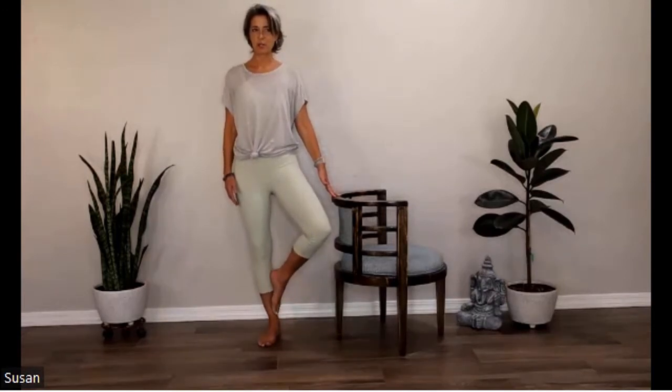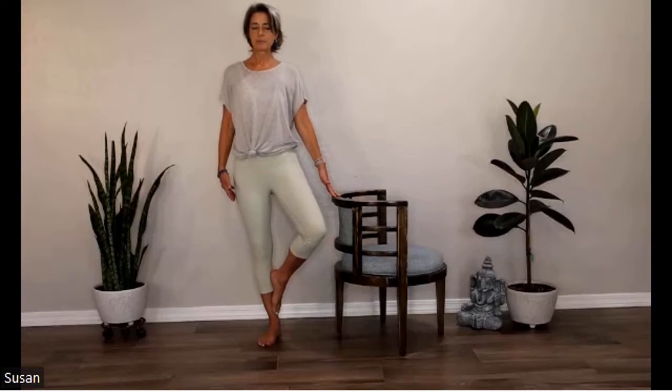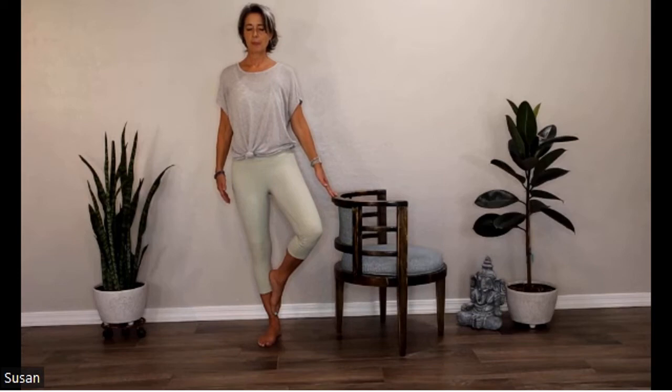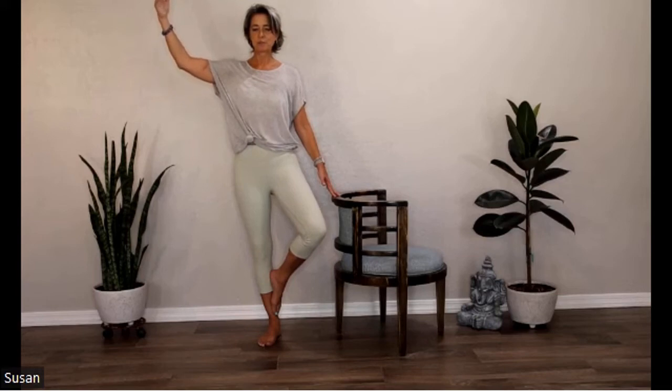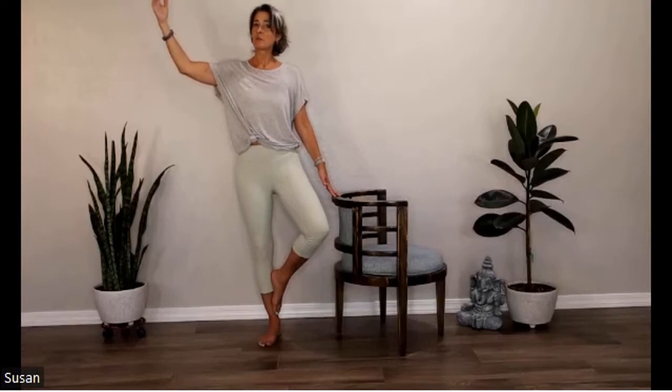Standing tall, find the positioning for your foot. Where are you going to place it? You're going to keep it on the floor, or you're going to lift it. Maybe, just maybe, tree grows a branch or two. A wonderful time to remind yourself of your intention if you set one.